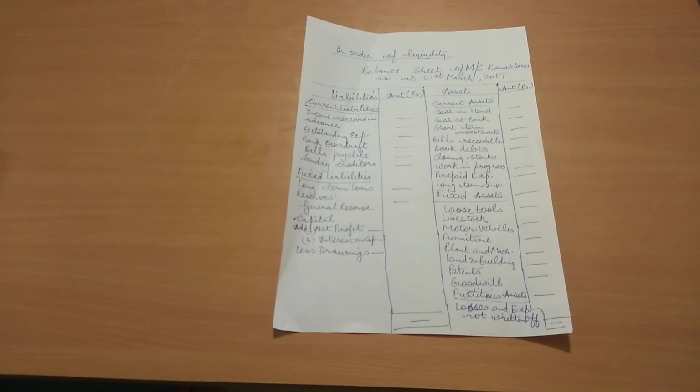It also has investments, and then it is followed by fixed assets such as furniture, fixtures, plant and machinery, building and goodwill, etc., followed by the fictitious assets. So children, this was about the liquidity method of recording the assets and liabilities in the balance sheet.